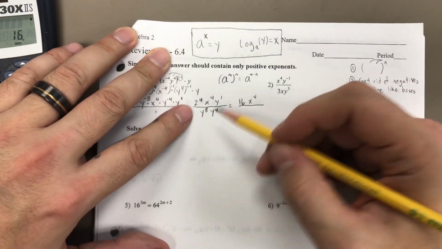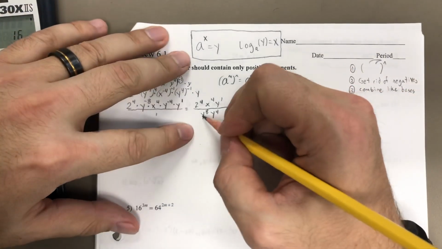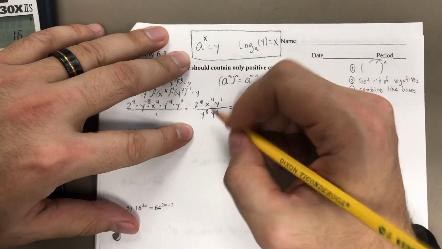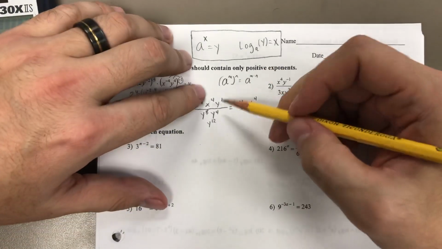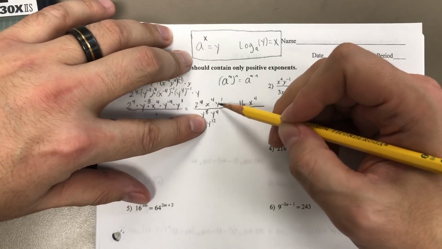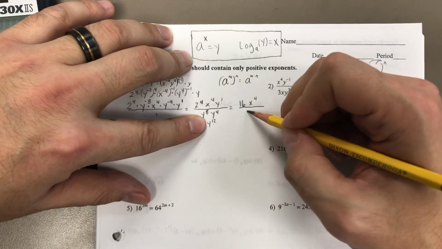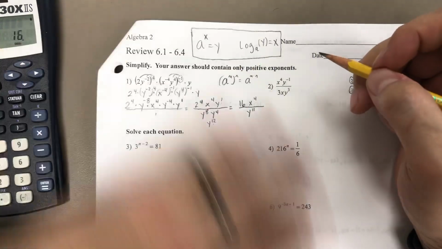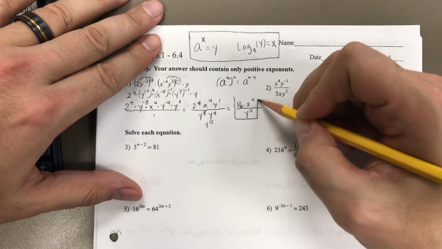Then I got a whole bunch of y values here. So let's try and evaluate them as best we can. So I have y to the 8th times y to the 4th, so that's y to the 12th. And then I have y to the 1st in the top. So if I have y to the 1st in the top and then y to the 12th in the bottom, I can divide out a y from both of those. And if I get rid of one of those y's, I'm left with 11 of them. So y to the 11th power in the denominator. And that's my answer that I can stick with.